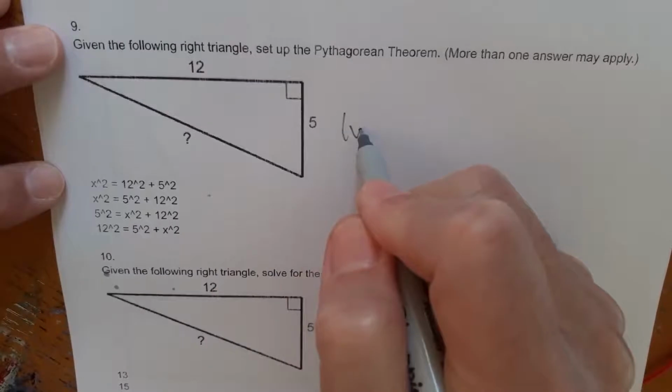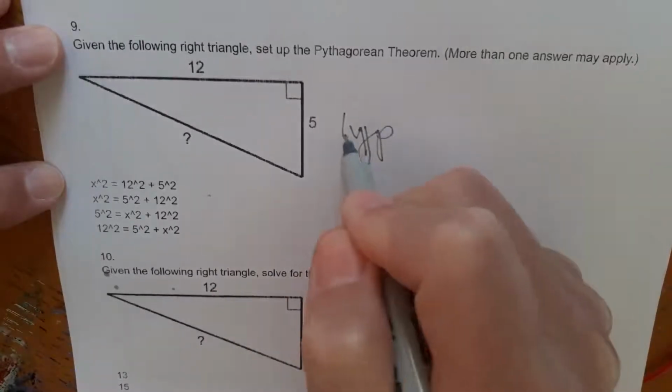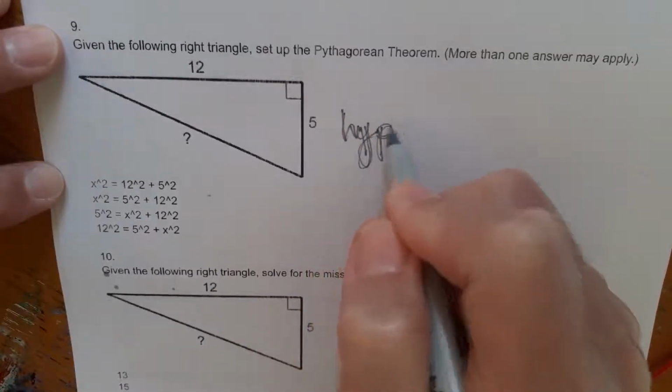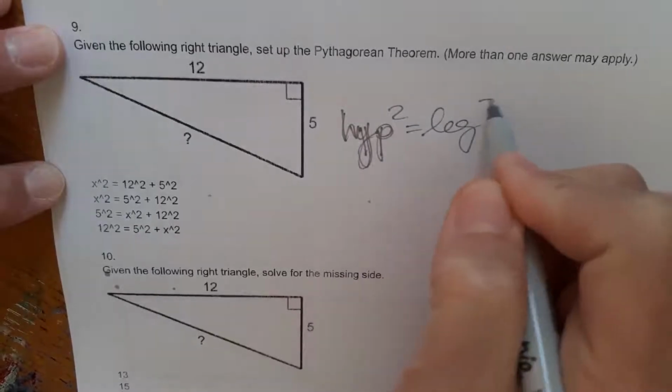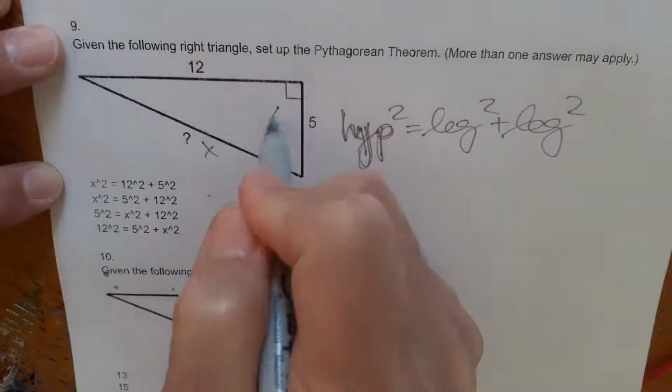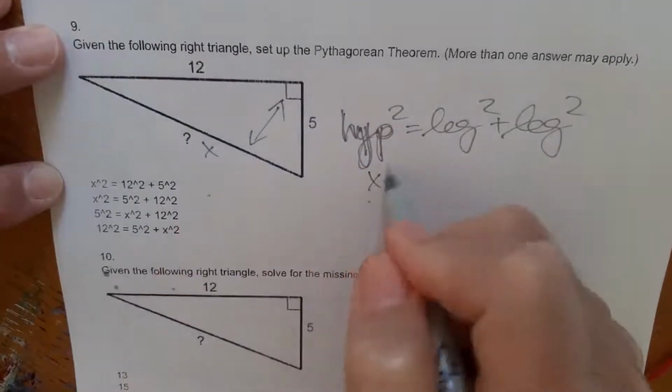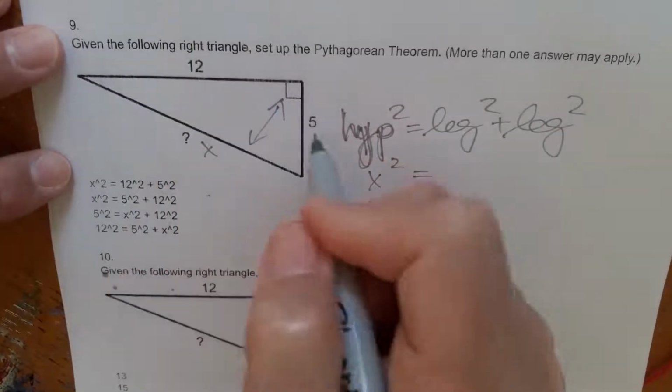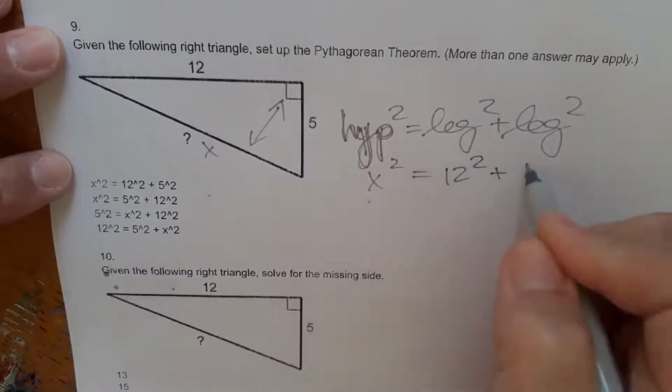All right, hyp squared equals leg squared plus leg squared. All right, height. It's an x because it's not touching the 90, right? So you got an x squared equals a 12 and a 5. 12 squared plus 5 squared.